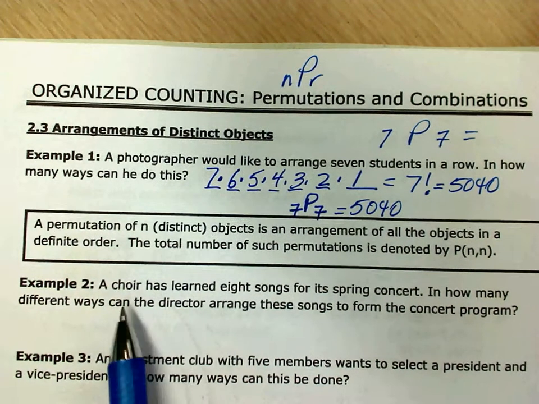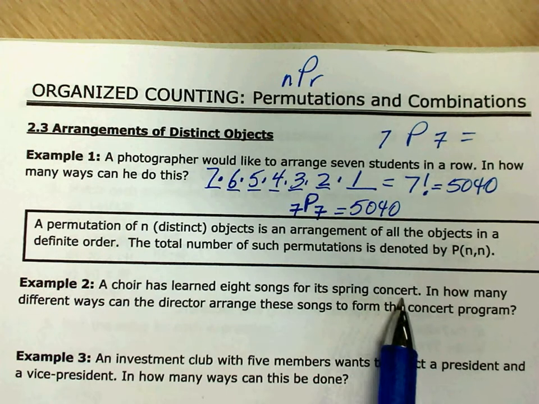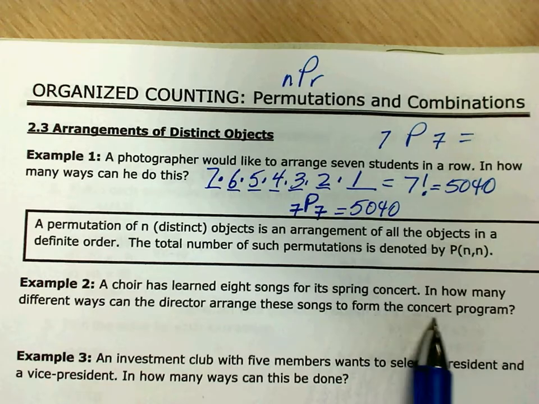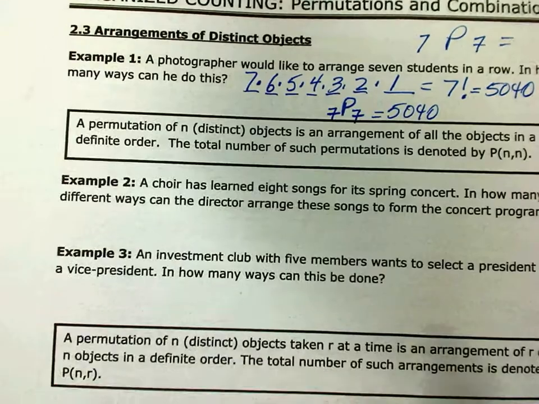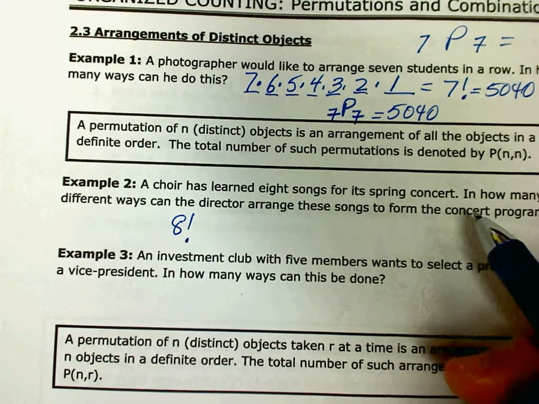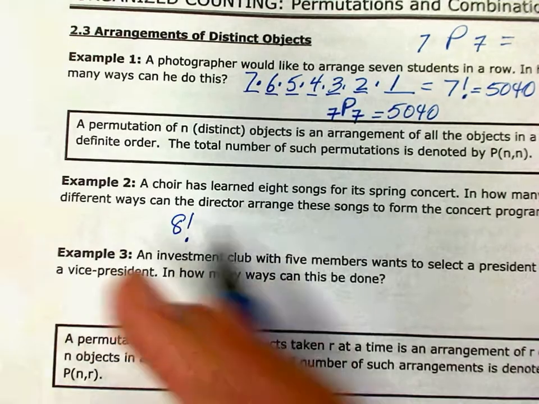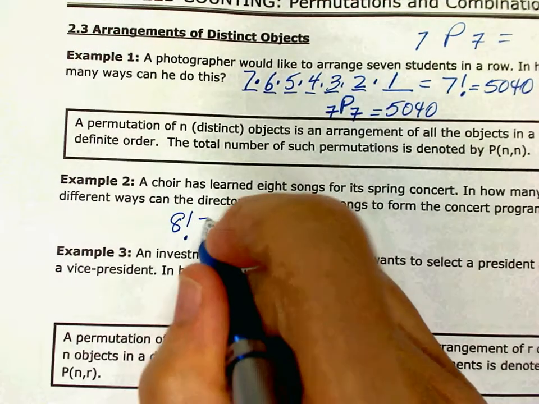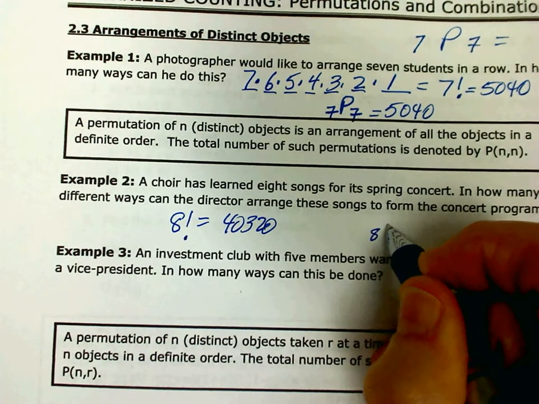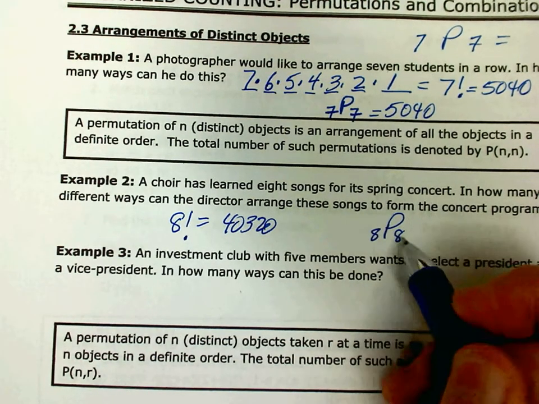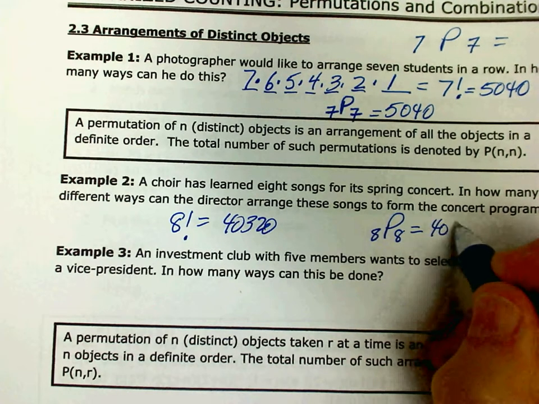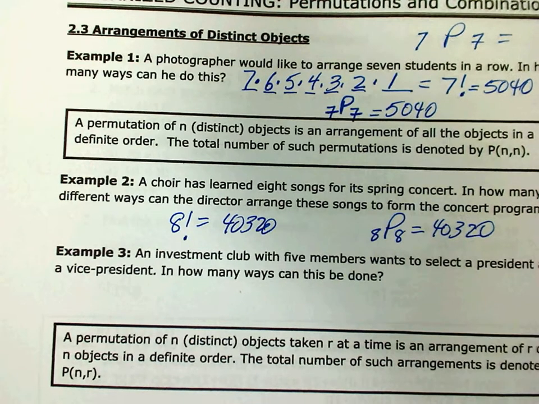For example, a choir has learned 8 songs for its spring concert. In how many different ways can the director arrange these songs to perform a concert program? Well, you could go 8 factorial, right? Because if you have 8 things to arrange, then it's 8, then you have 7, then 6, 5, 4, 3, 2, 1, and you get 40320. Now, if you have 8P8, you're arranging 8 out of 8 things, you can also use your permutation button and you will get the same thing.